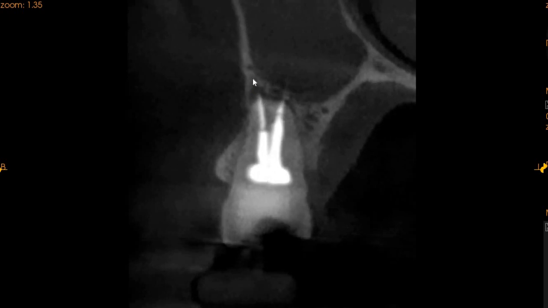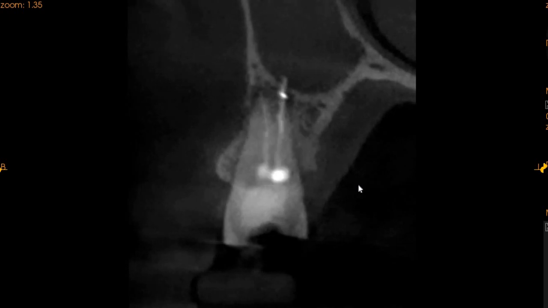The buccal root also shows extrusion, but that is not very extreme. 0.7 millimeters of material has been extruded in the buccal sulcus. We do see a radiolucency with PDL widening on the transaxial view. And now moving to the axial view, which is the top to bottom view.